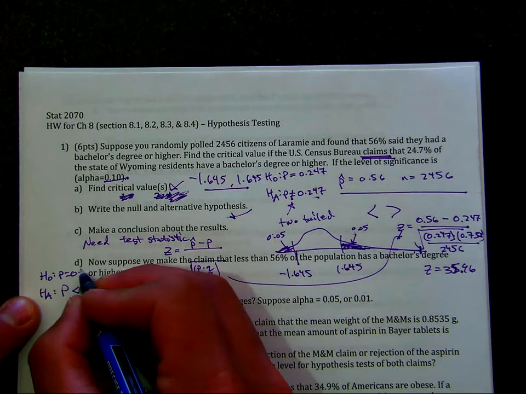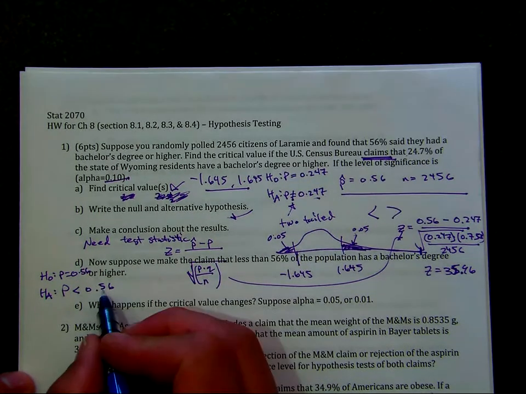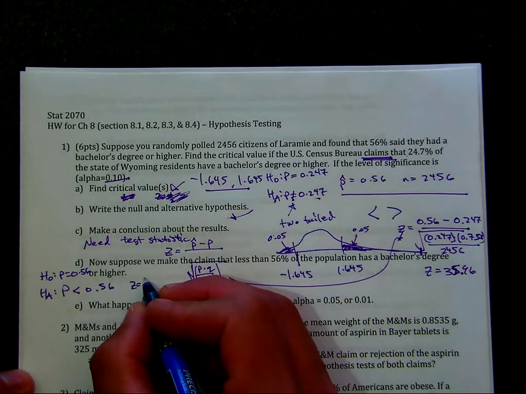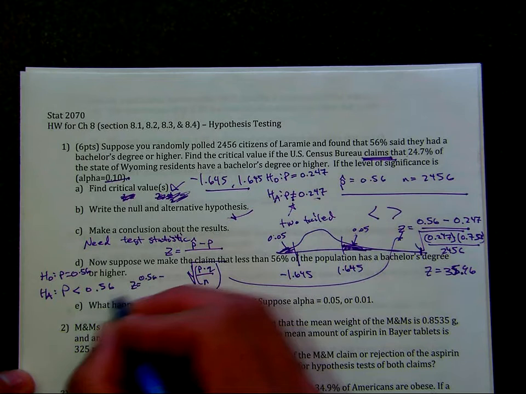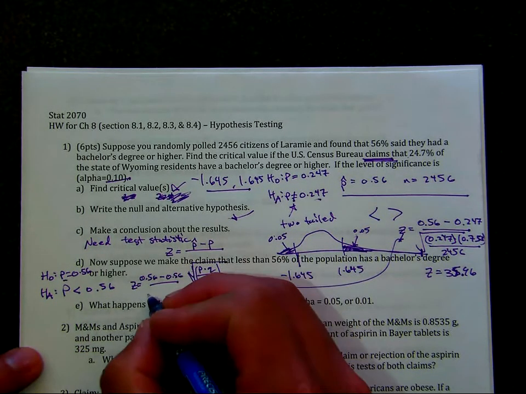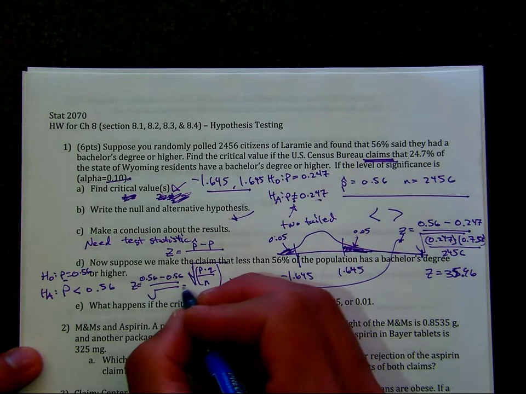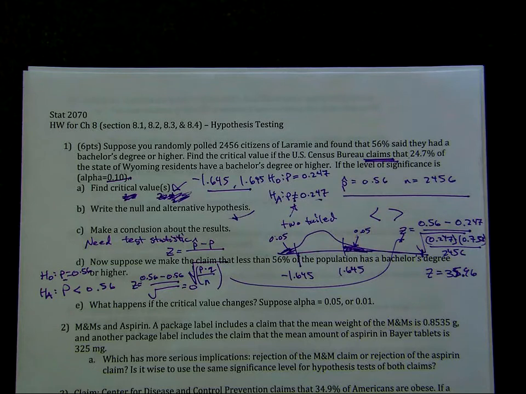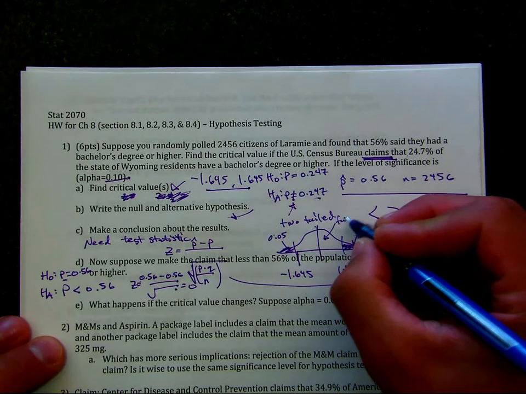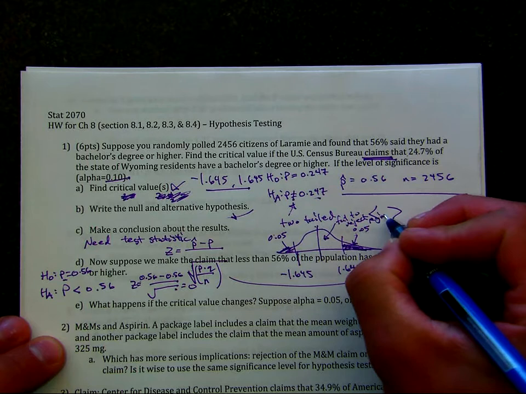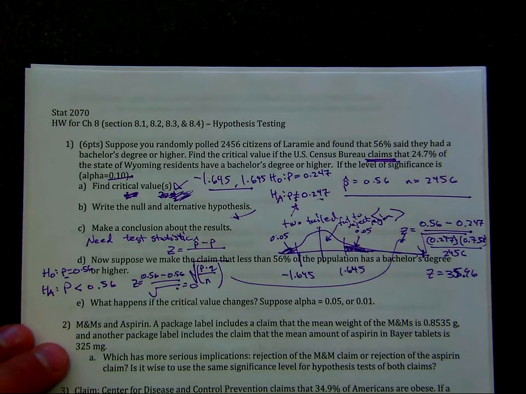What's kind of ironic about this one is that you're going to end up with z is equal to 0.56, which is p hat, minus the null part, 0.56, over, well, the same information. But this here is 0. So in this case, we'd fail to reject. If you notice that the z-score would be 0, which means it would lie right here, which is the fail to reject region. Okay? All right.